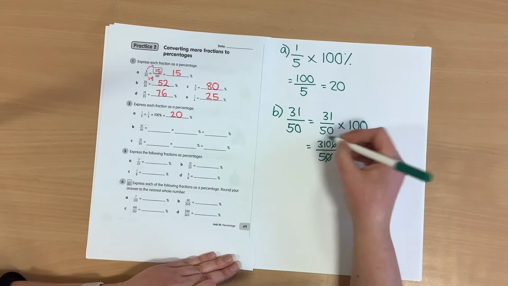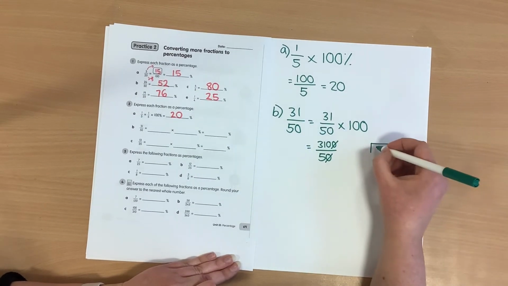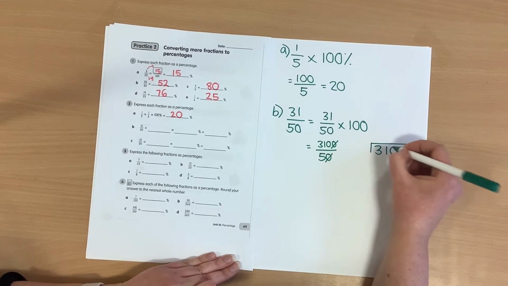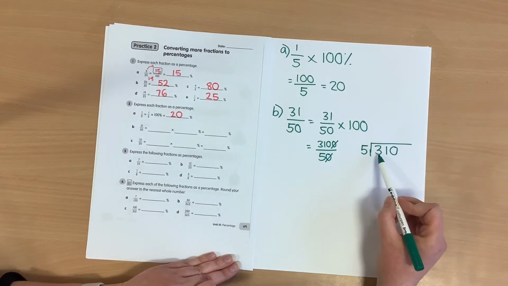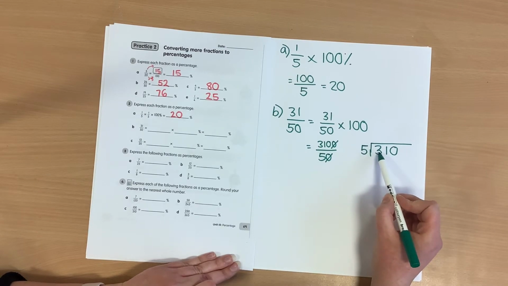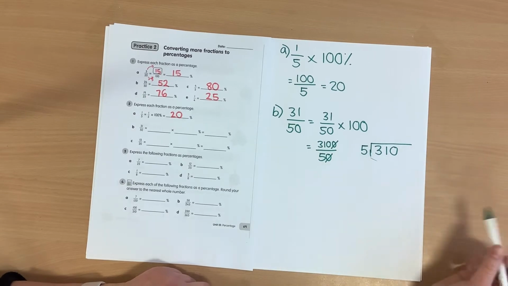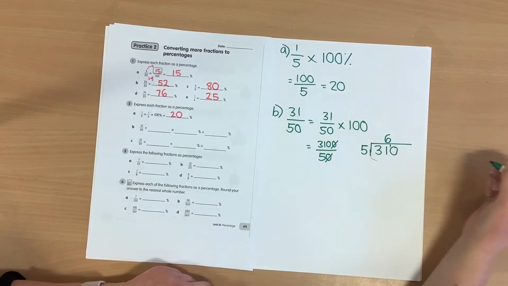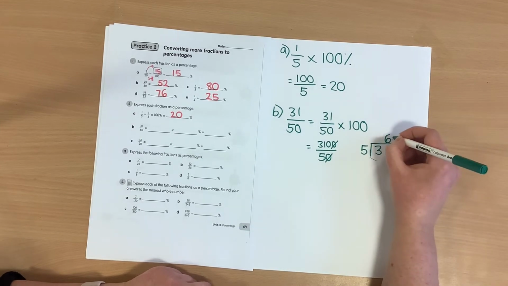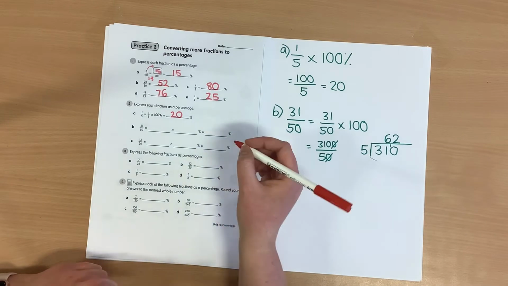I might not be too sure about that, so what we could use is our division method. I'm doing 310 divided by 5. How many 5s go into 3? None. So I'm then going to look, I've got 31. How many 5s go into 31? It's 6, with 1 left over. How many 5s in 10? 2. So my answer is 62%.